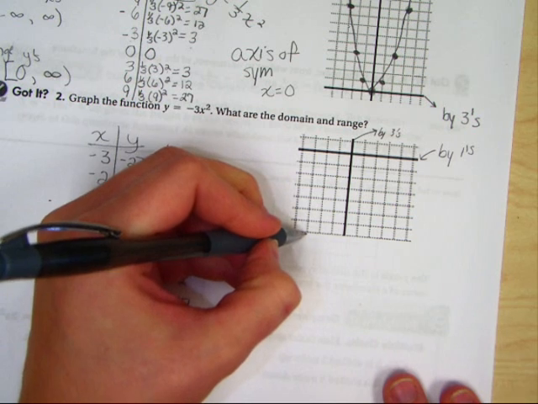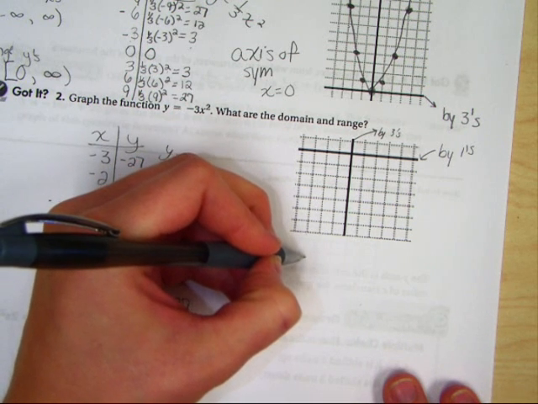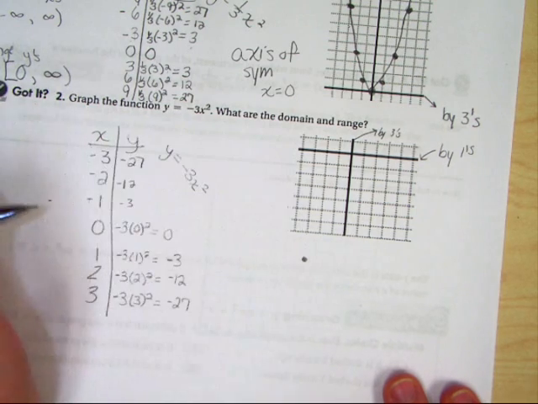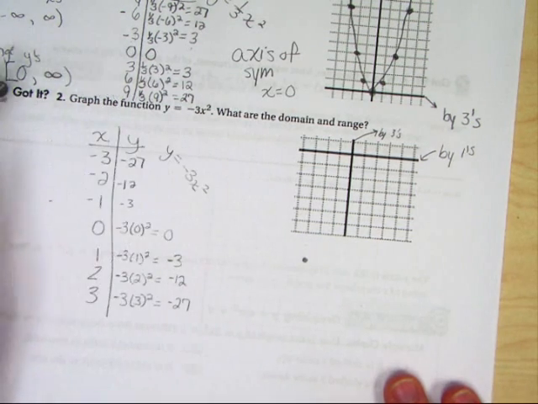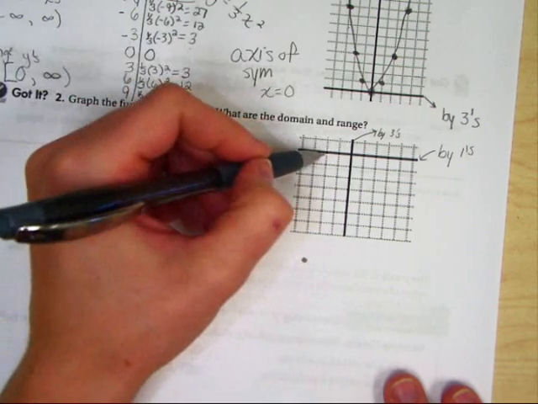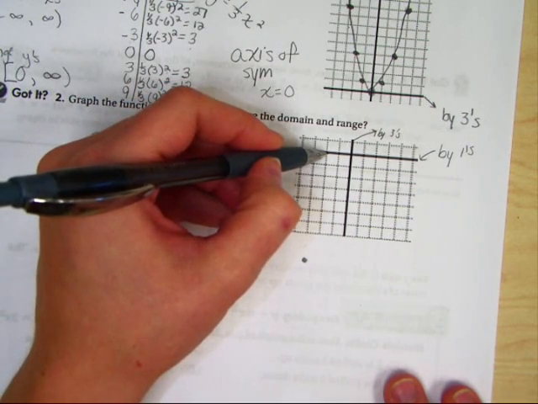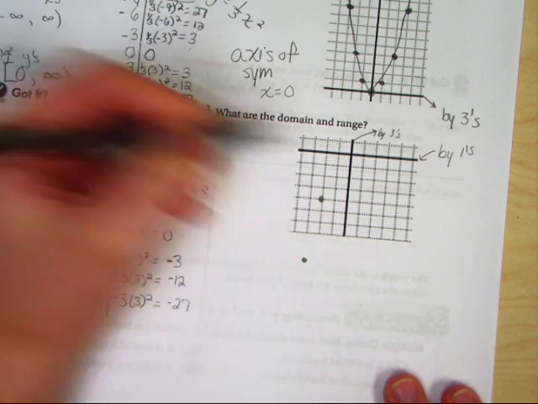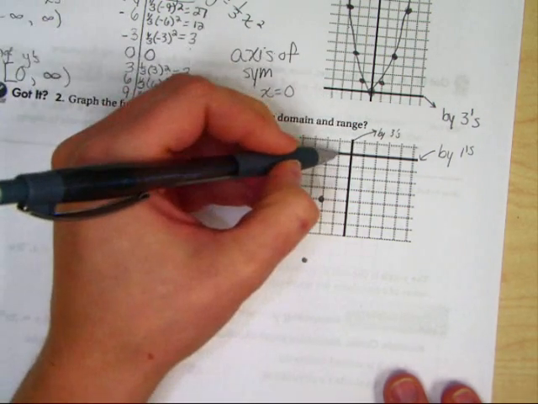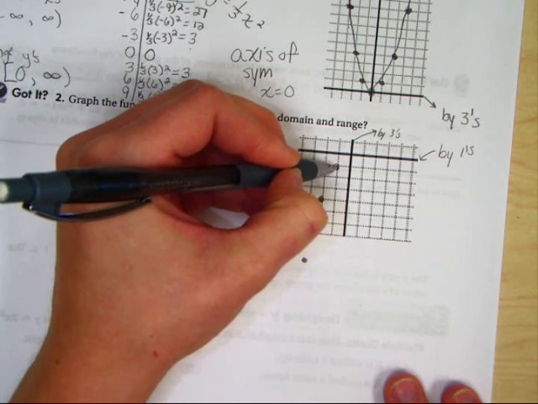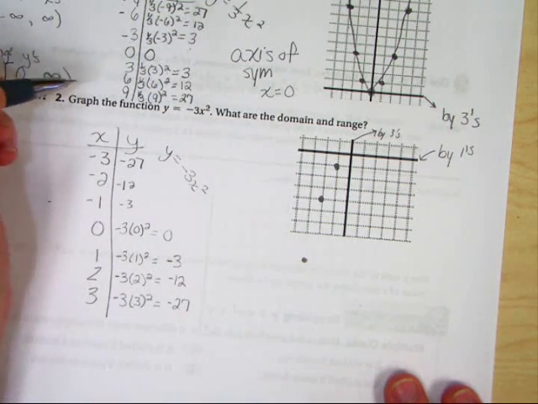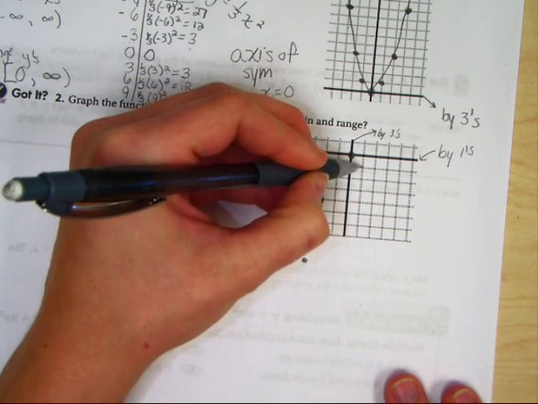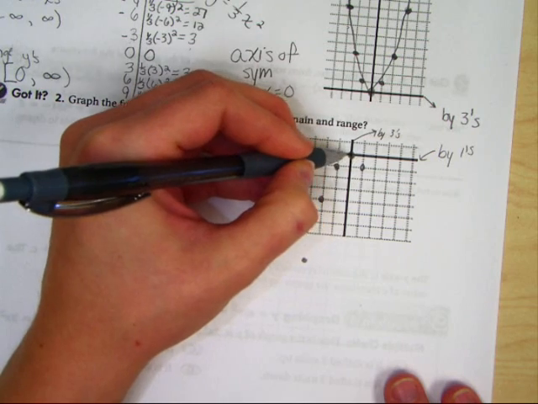I ran out of graph, so I'm just going to have to keep going. Be right about there. If you run out of graph, just pretend there's more room. Okay, (-2, -12). Left 2, down 12. Remember, I'm skipping by 3's. 6, 9, 12. (-1, -3). Remember, I'm skipping x's by 1's and y's by 3's. (0, 0). And the other side is going to be a perfect reflection.